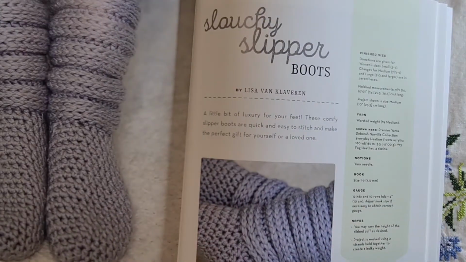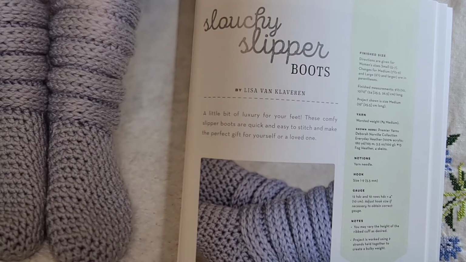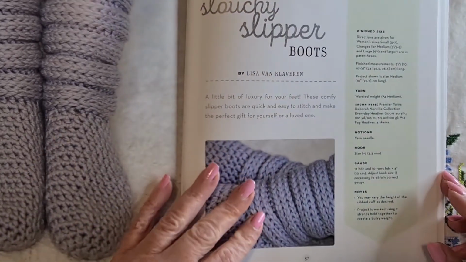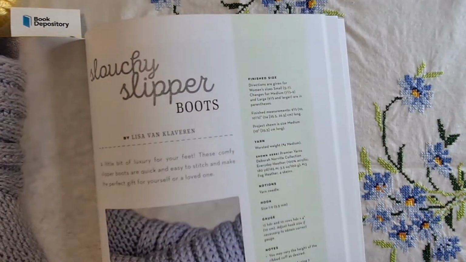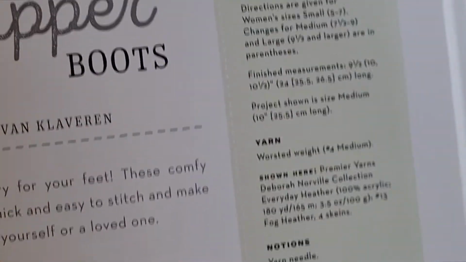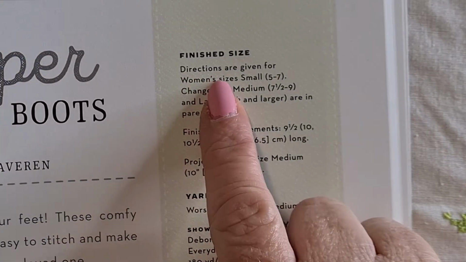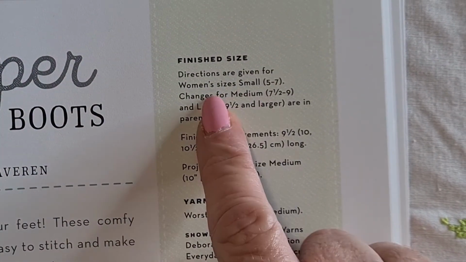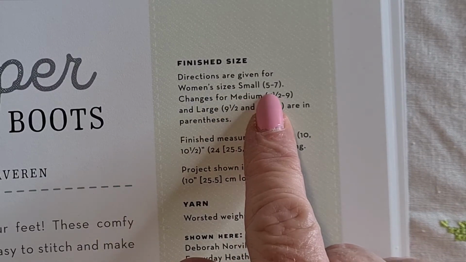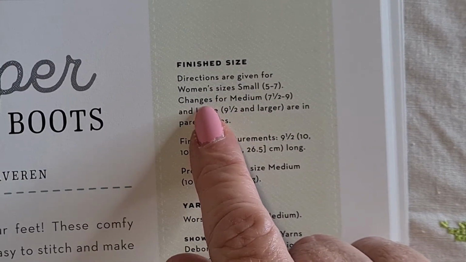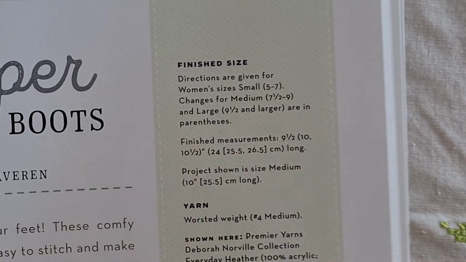But certainly things like cardigans will give you a chain size, because you may start at the waistband of a cardigan, and if so, you will need a size for an extra small, a medium, a large, an extra large, and so on. And those sizes will generally come in brackets. So you can see here on this front page, the directions are given for a women's size small, so a 5 to 7. But then it says changes for medium and large are in parentheses.